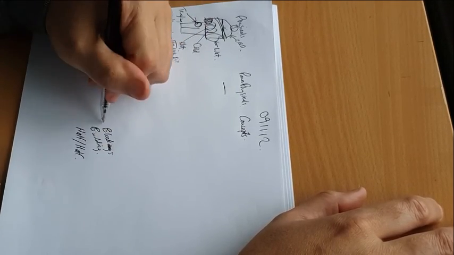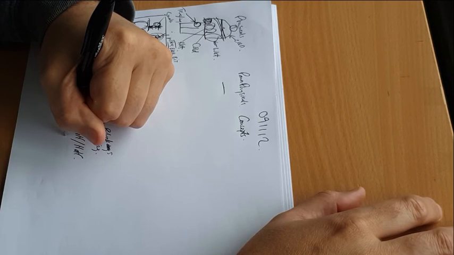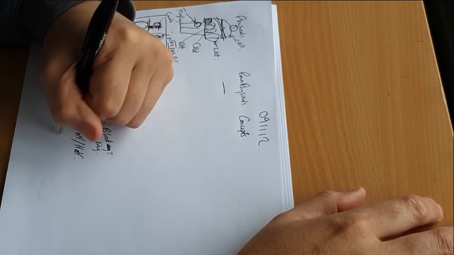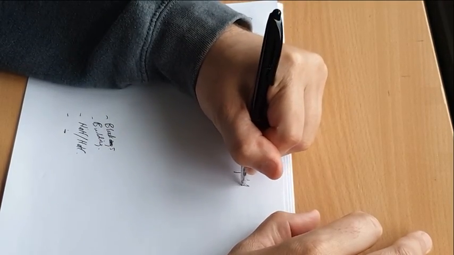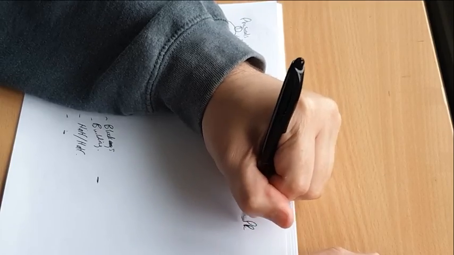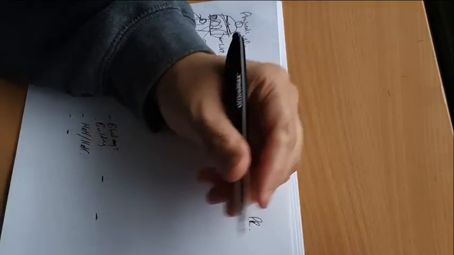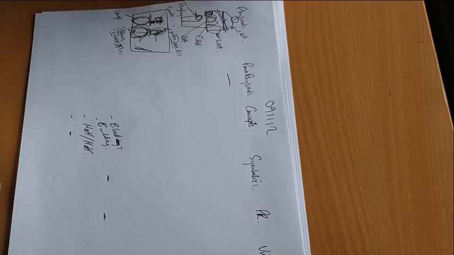I don't know what that is. It's just something popped up. So we got concepts, so symbolics. Have we got anything? Not really. Personal responses. Nope. And visuals. Nothing there. So I'll do one more snapshot. That'll be my visual for the last page.